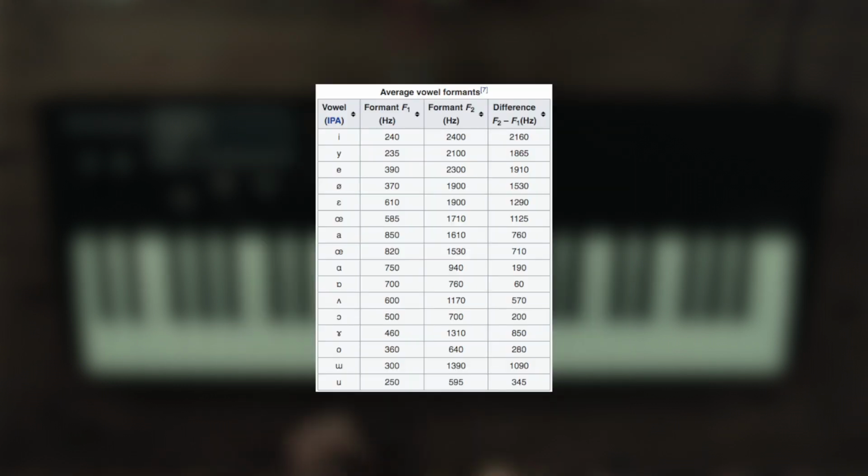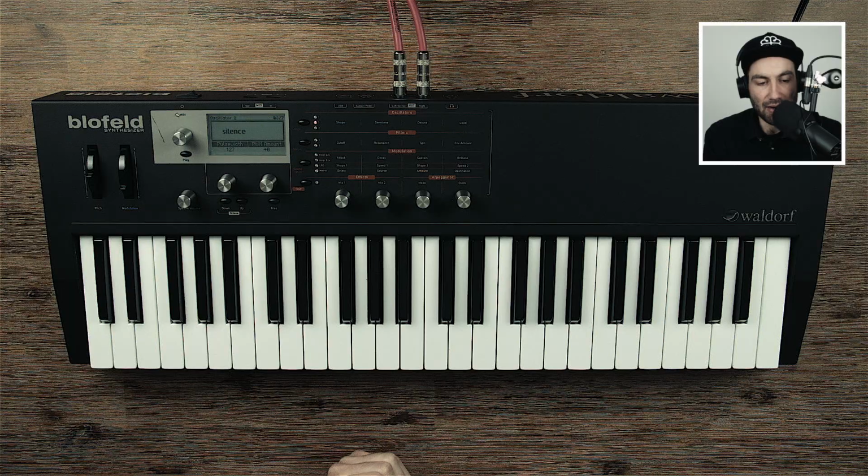If you look up formant on Wikipedia, I believe they have a little table there with all the different vowel sounds and what the general frequencies are for the first and second formants. But generally, they're roughly around 1,000 hertz. So we're just going to play around in that area. All right, let's get started.